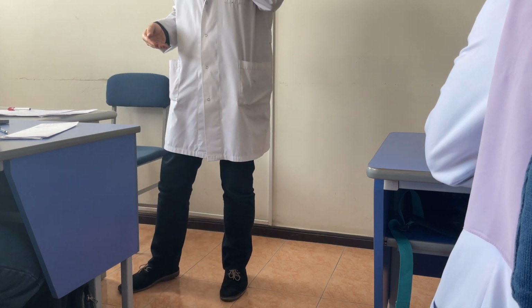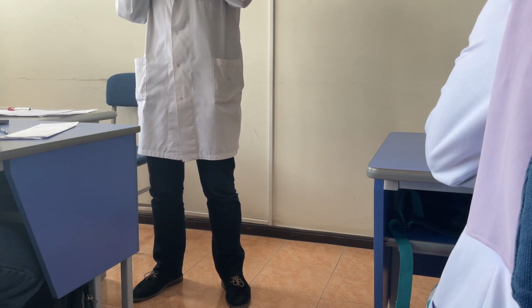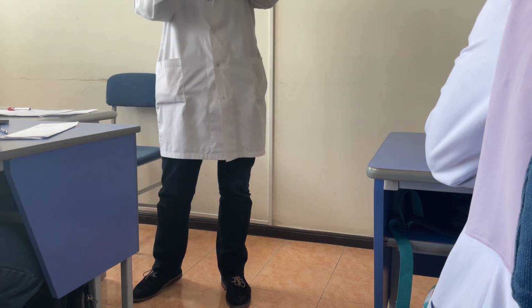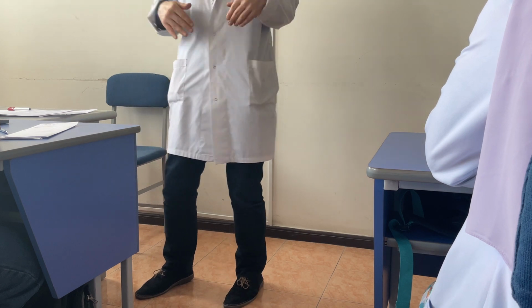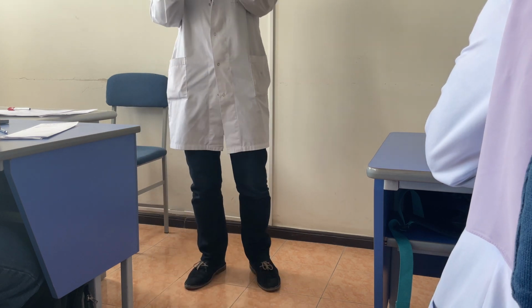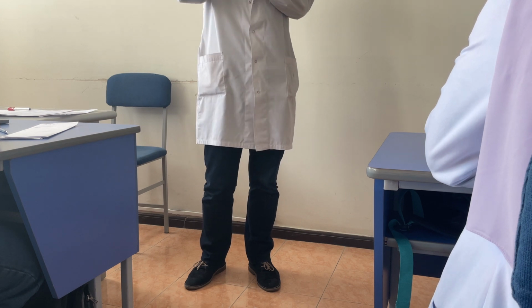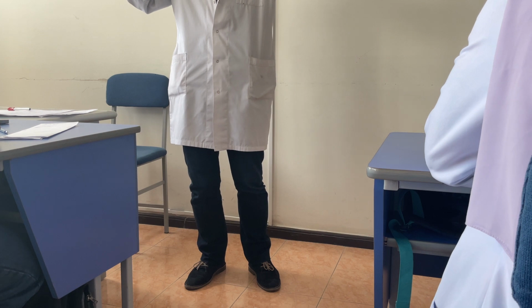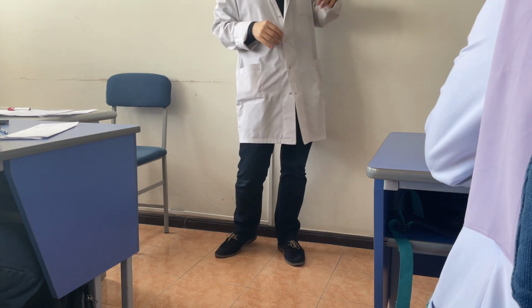According to that, you can make an upper tracheotomy above the isthmus, a middle tracheotomy at the level of the isthmus, and a lower tracheotomy below it. So you can open the trachea above, below, and at the level. Is it understandable? Very well, let's continue.